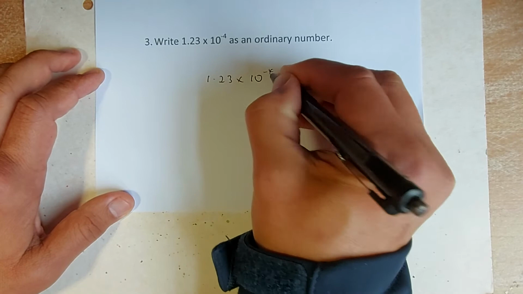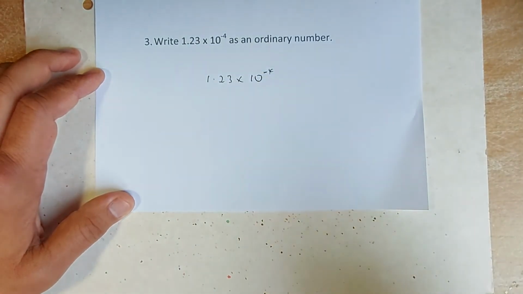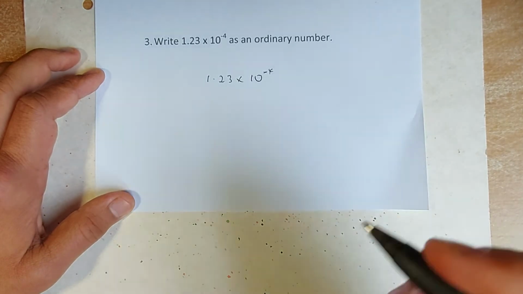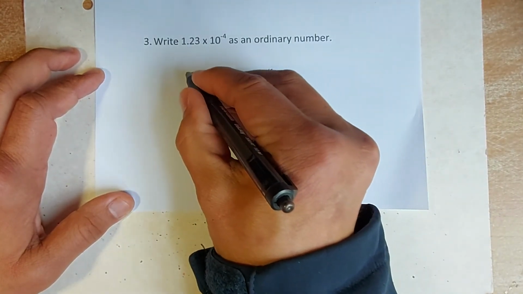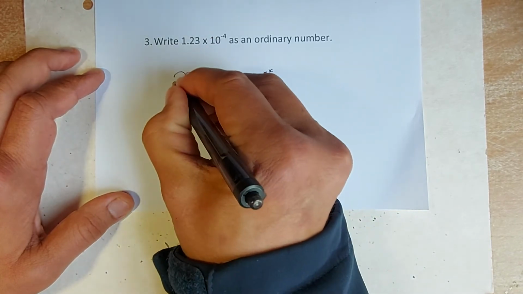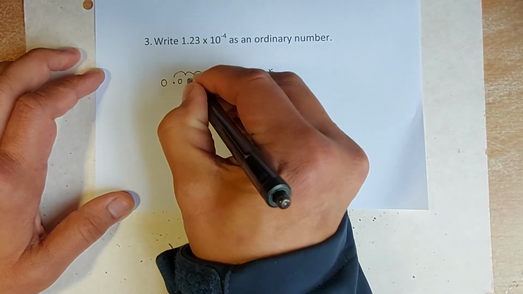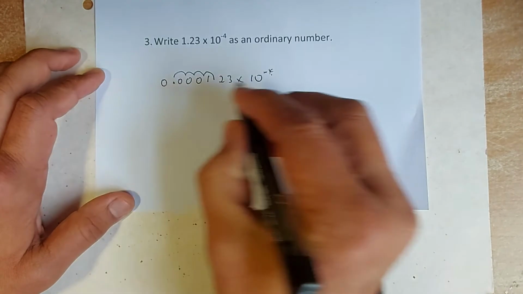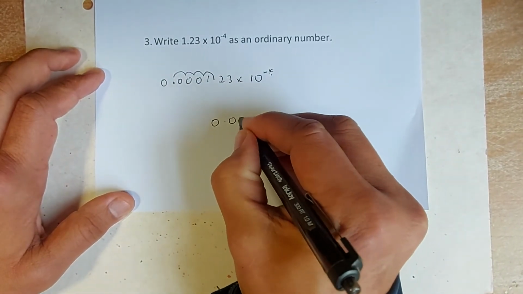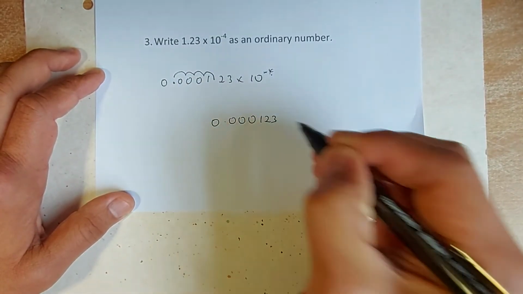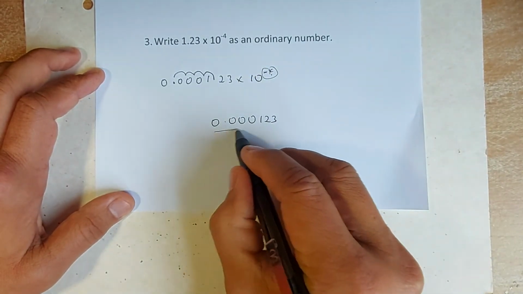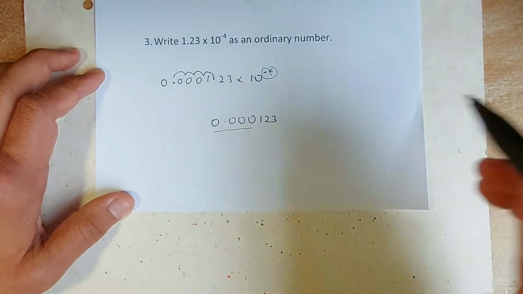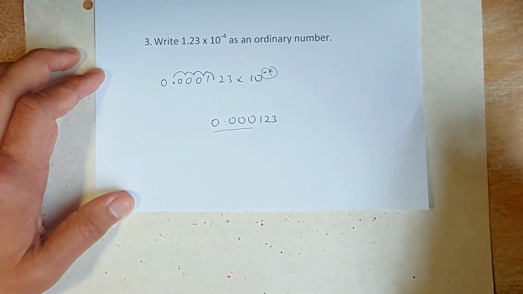1.23 times 10 to the minus 4. This is a minus sign, so it's going to be a small number. A small number means you're going to move backwards. So you're going to move backward 4 times: 1, 2, 3, 4. Put a decimal point there and put 0s in between. So you're going to get 0.000123. The other way to know is that if it's a minus 4, you must have 4 zeros. If it's minus 10, you have 10 zeros. That's how you remember them. Okay, good.